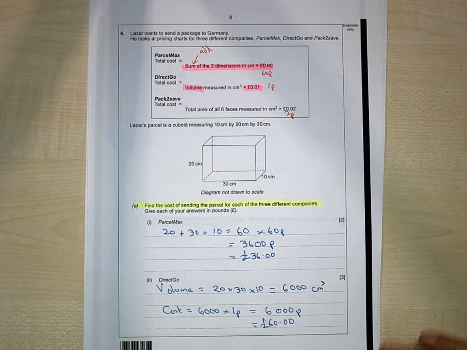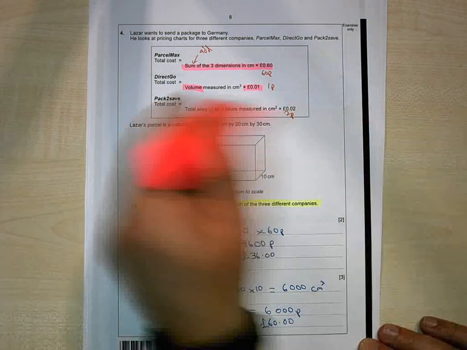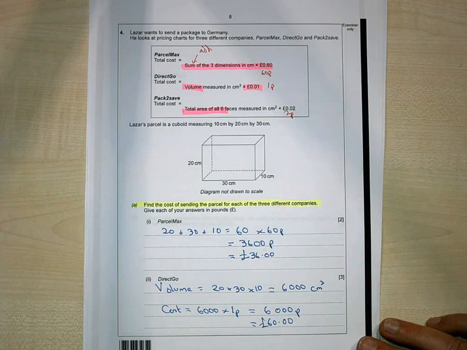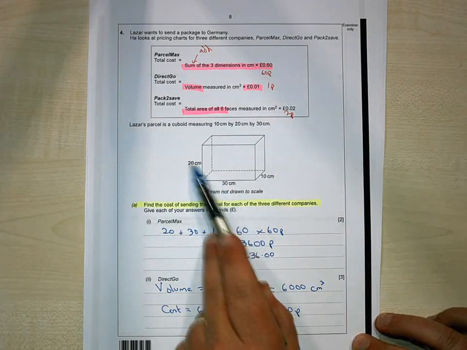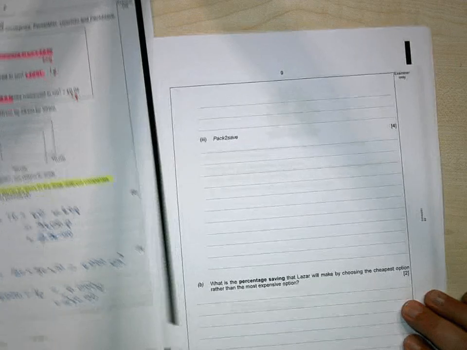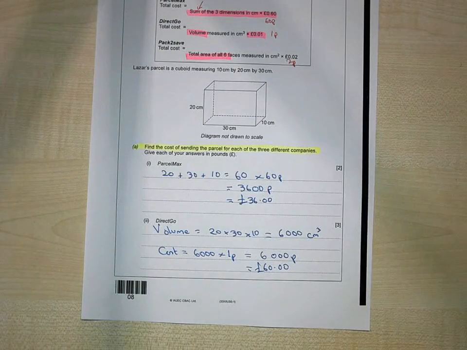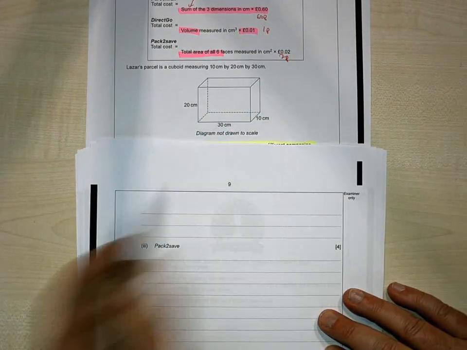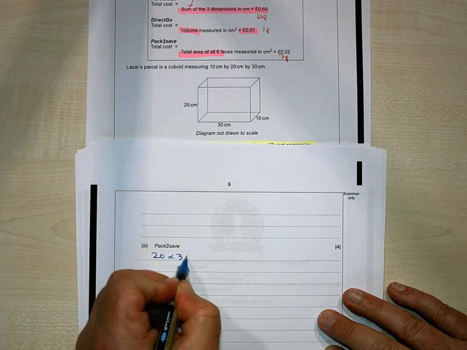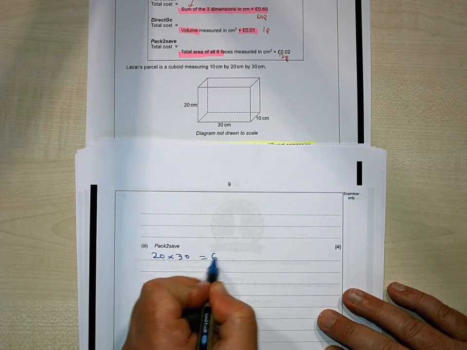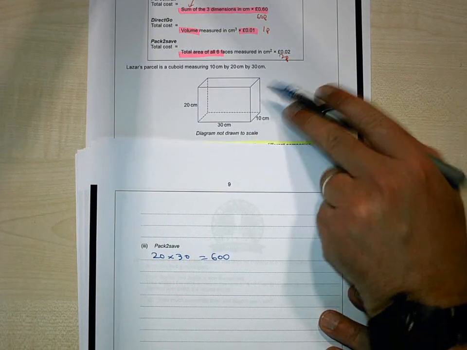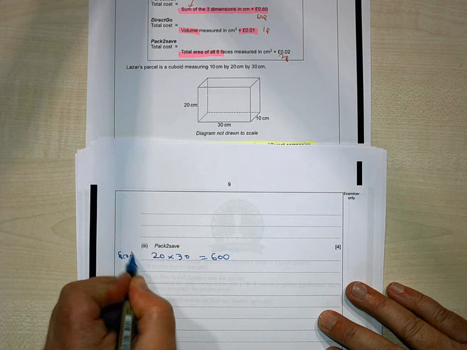Okay? And then finally we got Pack to Save, and for Pack to Save we need the total area of all 6 faces. So the area of the front is going to be 20 times 30. So I'm going to have front 20 times 30, which is 600. And I've got a front and a back that'll be the same.